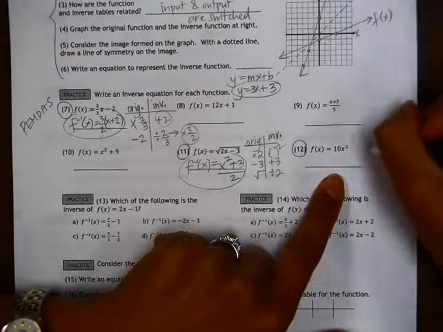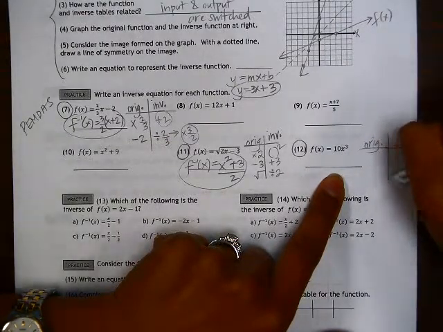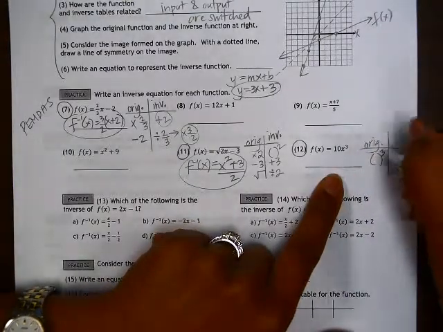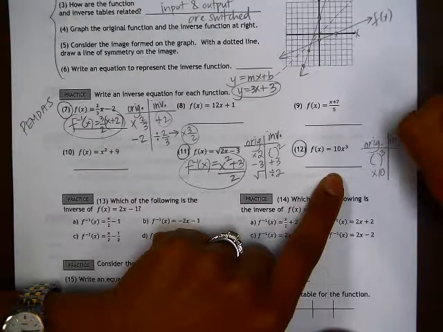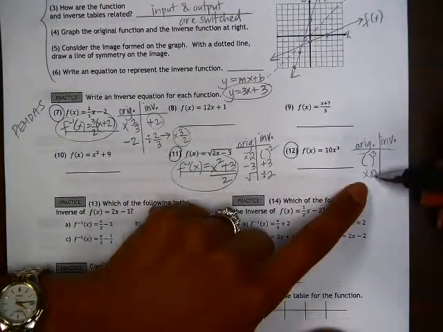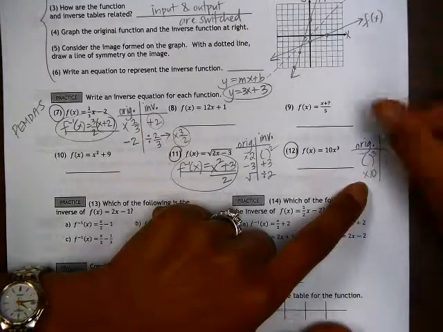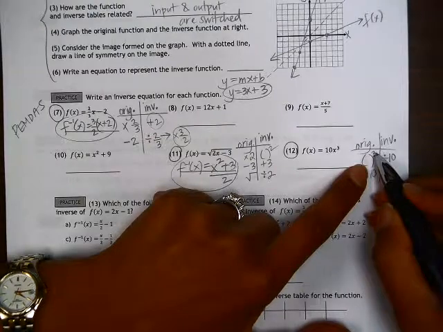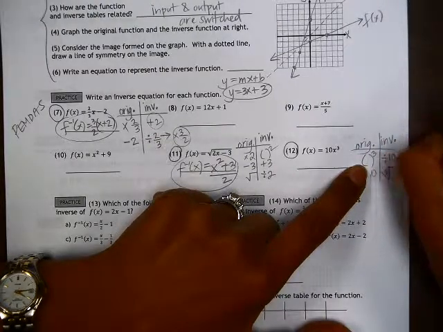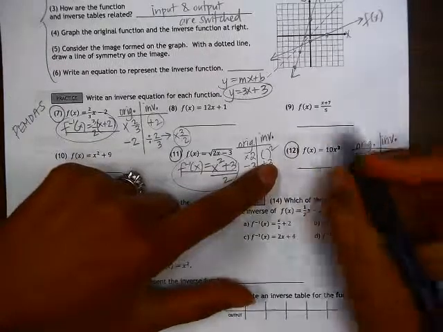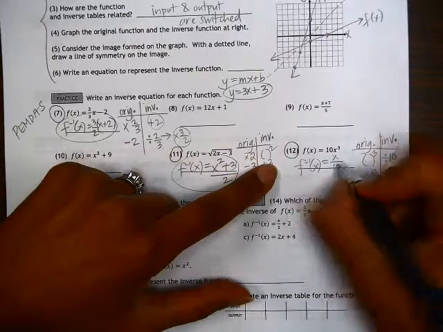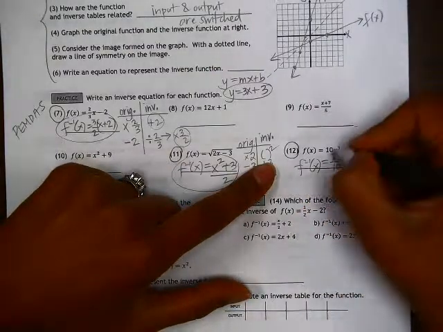Alright, let's look at number 12. Here, if we look at order of operations in the original function, exponents come before multiplication. So I'm going to show that the cubed comes first, followed by the multiplied by 10. And then our inverse operation needs to be what undoes multiplied by 10, so that would be divided by 10. And to undo something to the third power, we need to cube root it. So in my inverse function, my first operation is divided by 10. And then I'm taking the cube root of that entire expression.